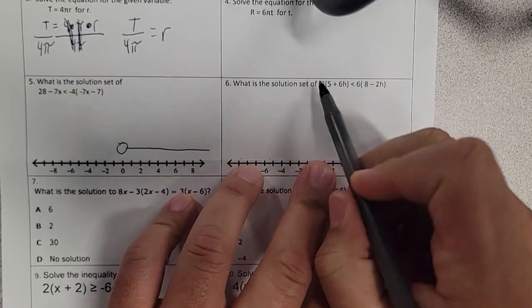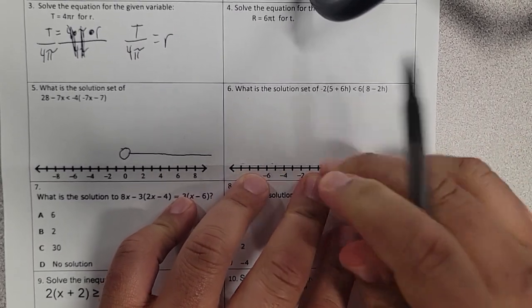You do the same thing here. So this is a -2 and this is a -2, so make sure you see those differences. I put pause.